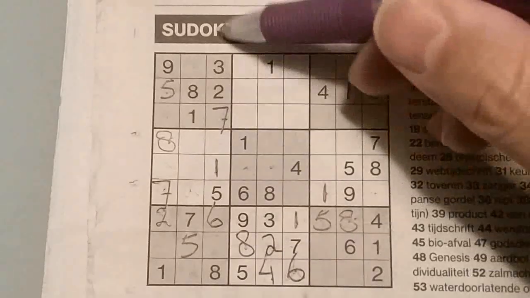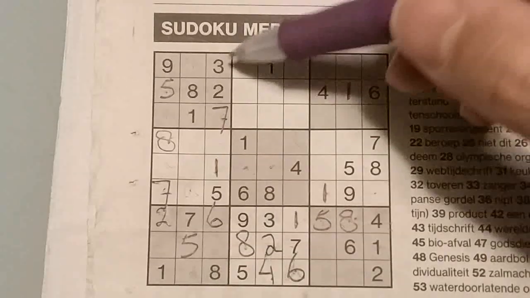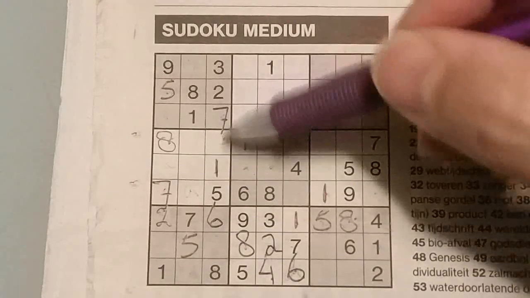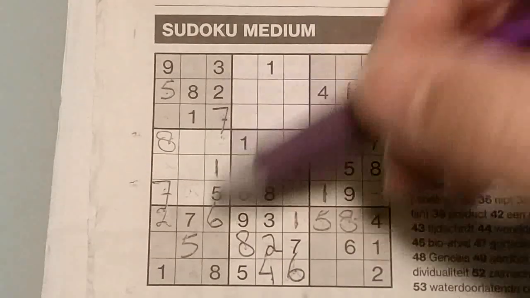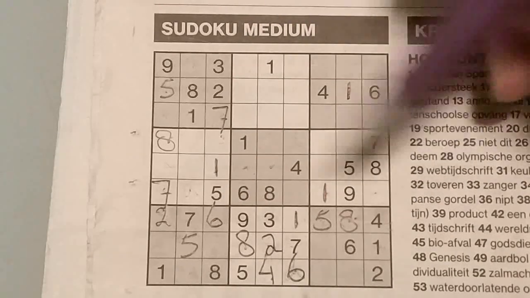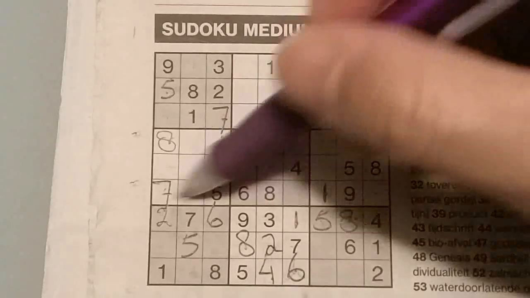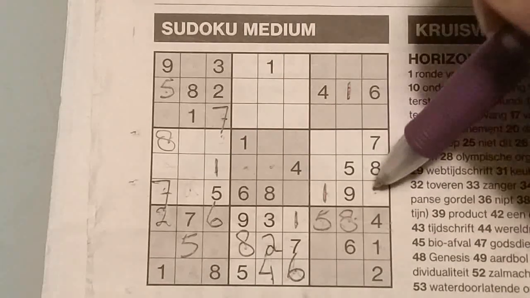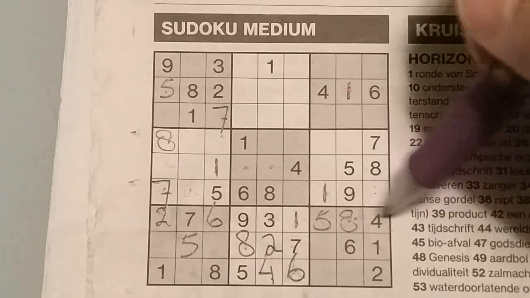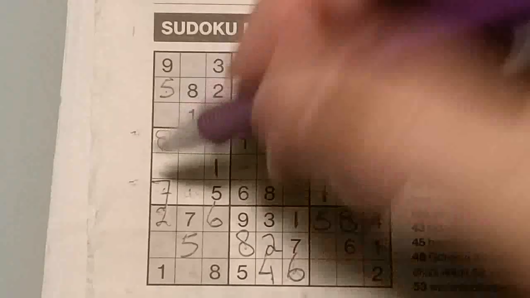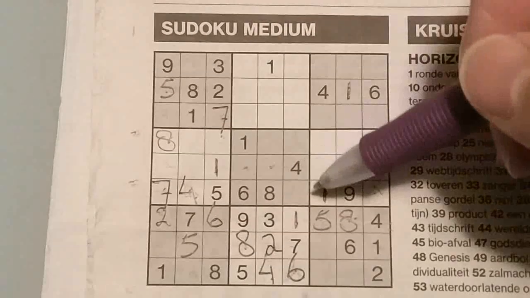Two boxes left for this column for the numbers 4 and 9. I cannot fill this yet, need to wait, 4 and 9. This row, 3 missing numbers. The numbers are 2, 3, and 4. I see here 4, so no 4 there. I see there 4, so no 4 there. Only place for the 4 should be here.